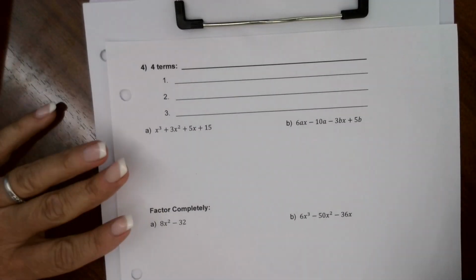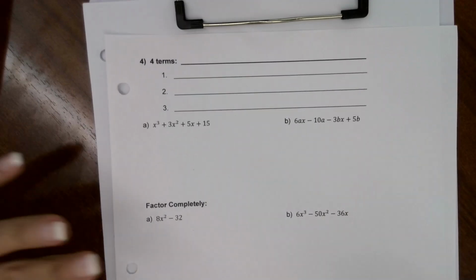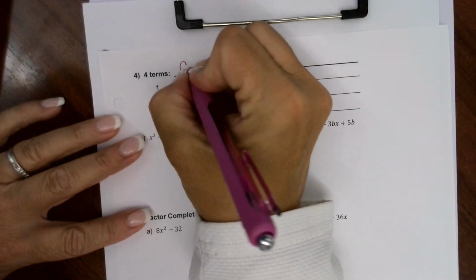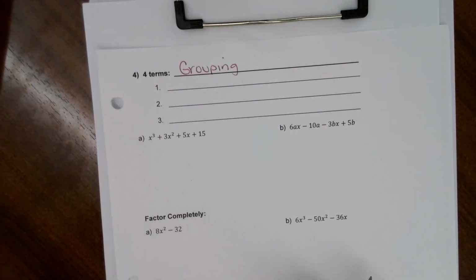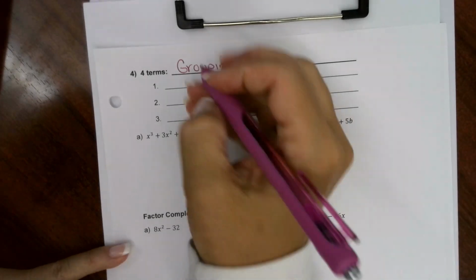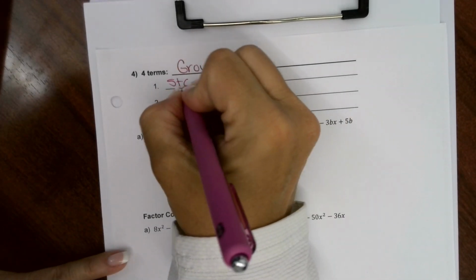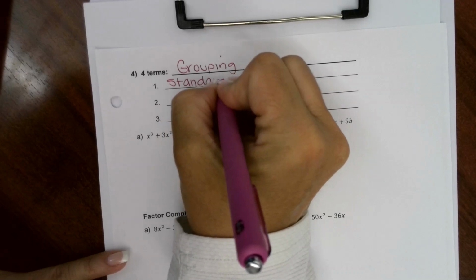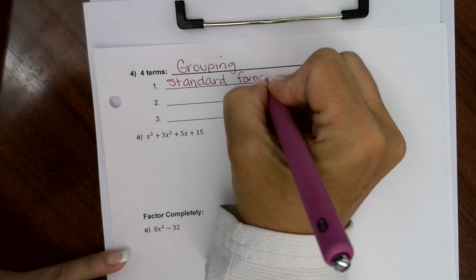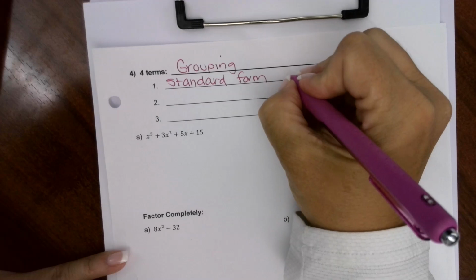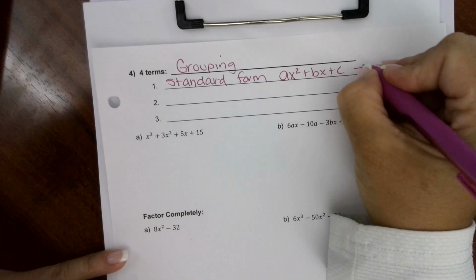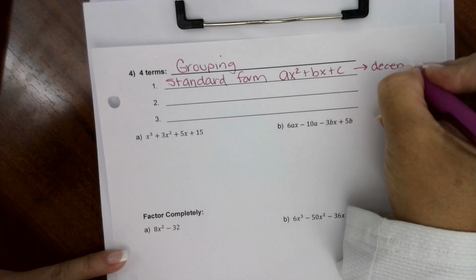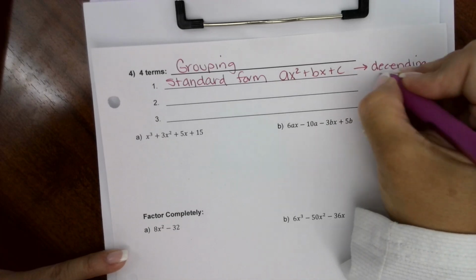All right, let's go on to 4 terms. So when we have 4 terms, we have a grouping. And so what happens when we want to group, the first thing that we want to do is put it in standard form. And when you put it in standard form, it would be like ax squared plus bx plus c. So this is descending exponent order.